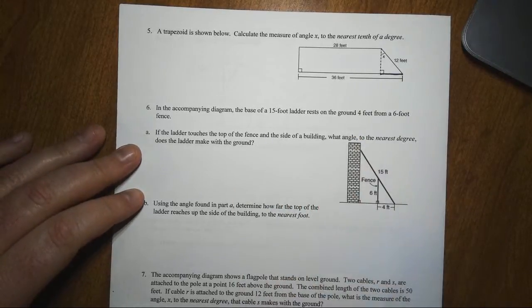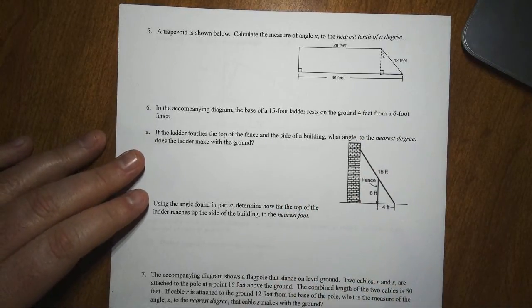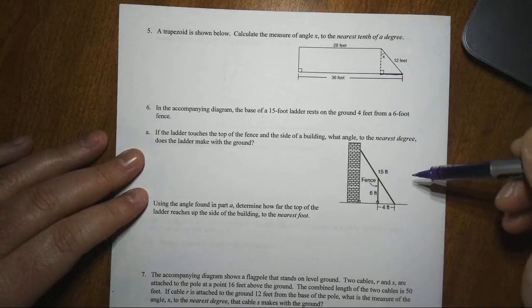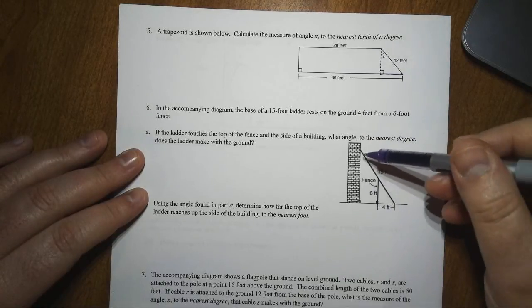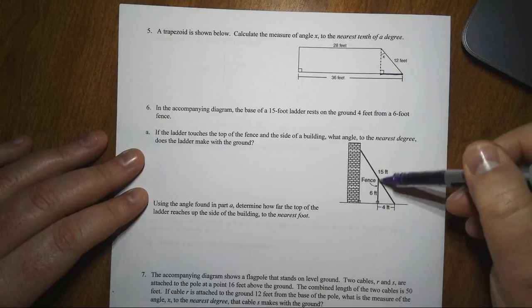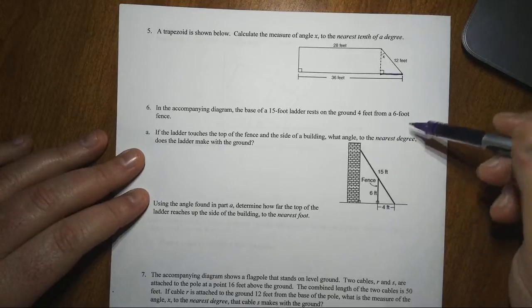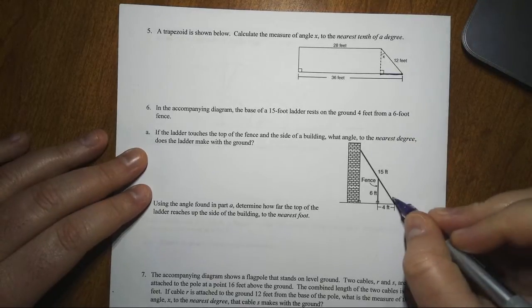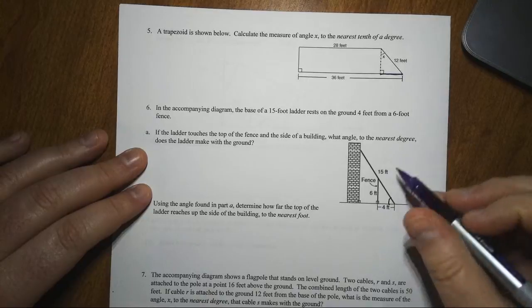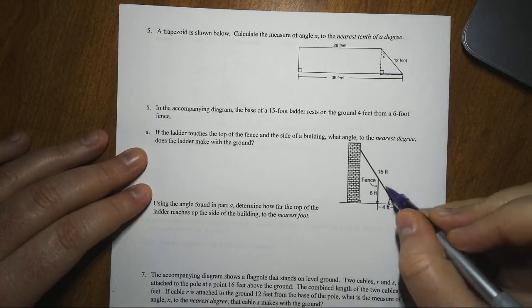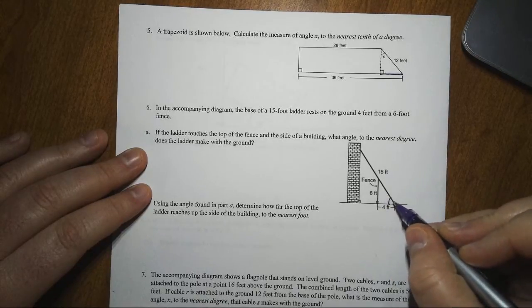For 6, the ladder is resting again, a 15-foot ladder, resting against the wall here, okay? And it's also leaning on top of a fence, which is 6 feet high, 4 feet from the 6-foot fence. So the first thing I want you to do is find the angle where the ladder meets the ground. That's the angle right down here. So use this small triangle here and SOHCAHTOA to get the angle.